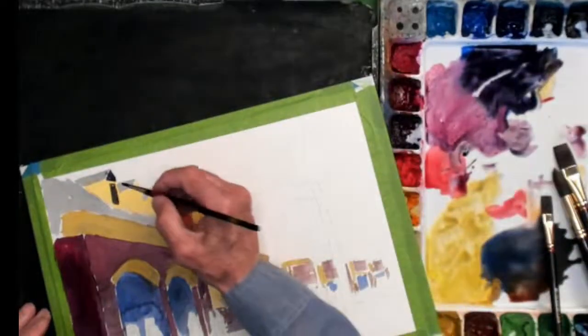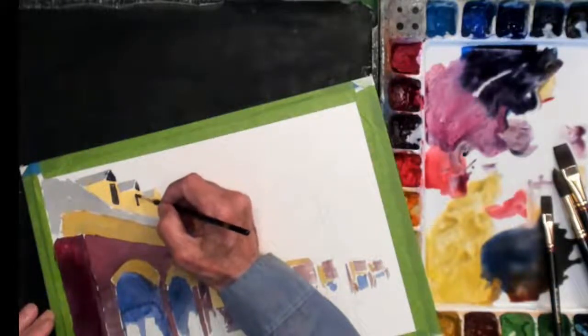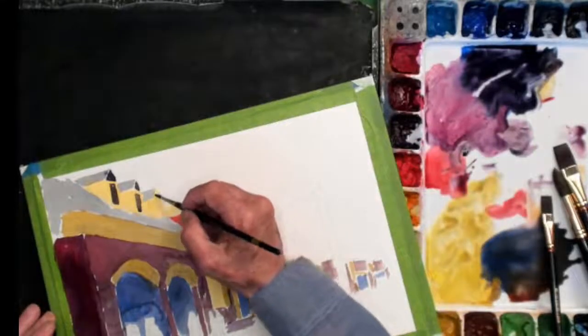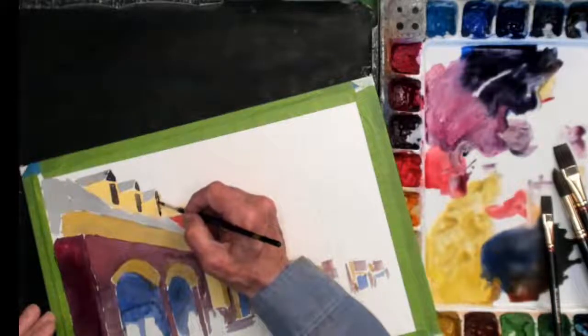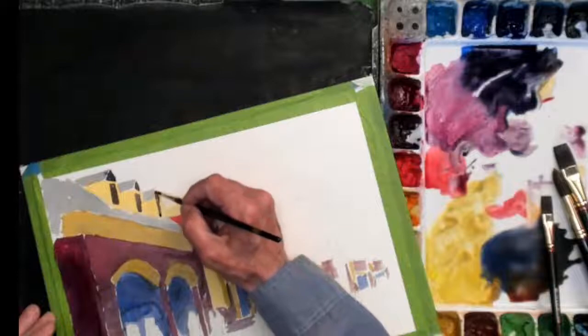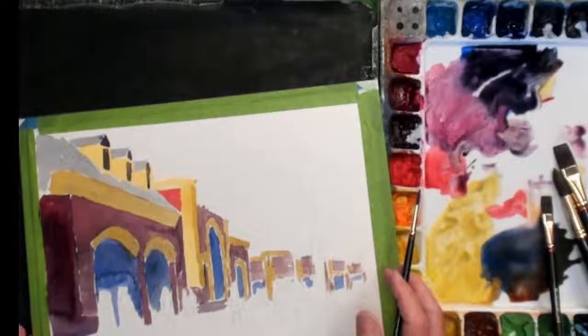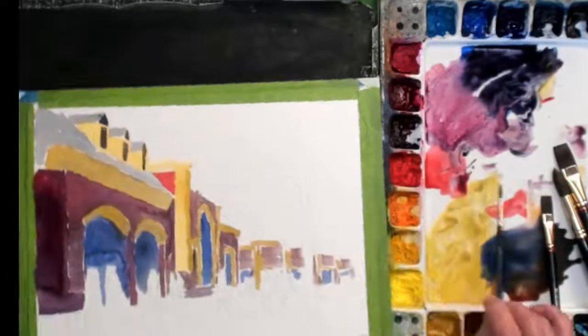I'm just putting enough structure here to represent the building, and I'm not going to do a lot of work on this one, just to give an indication. The whole intent of this demonstration was not to do a lot of work on buildings, but just to have a building in the story, and then I want to add figures here. Okay. I'll let that dry.